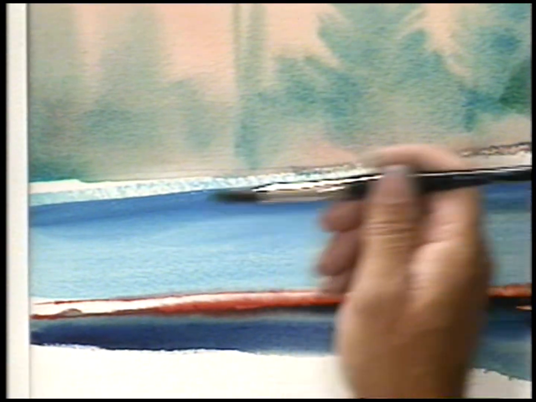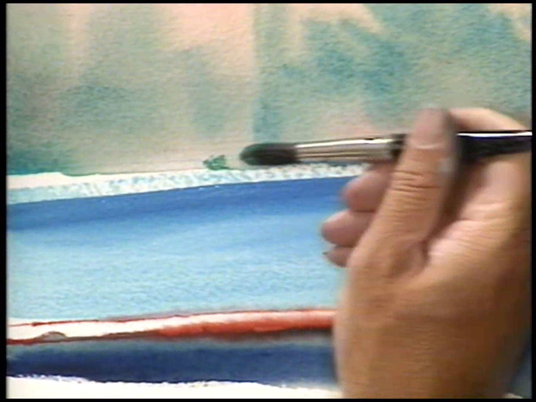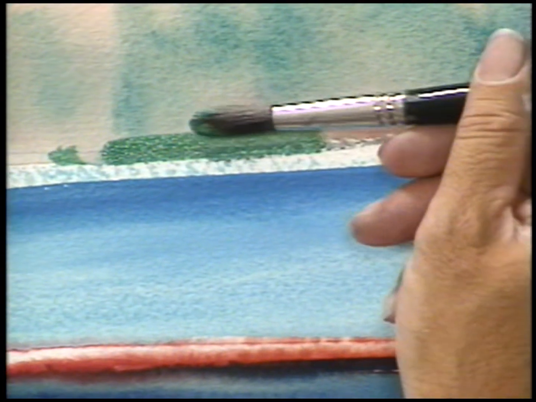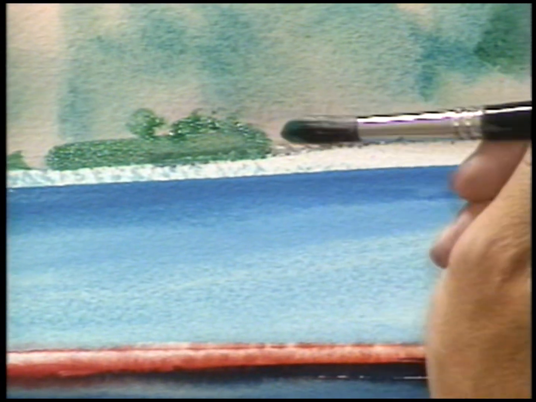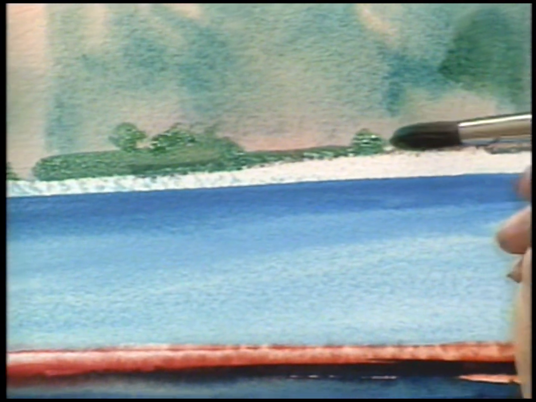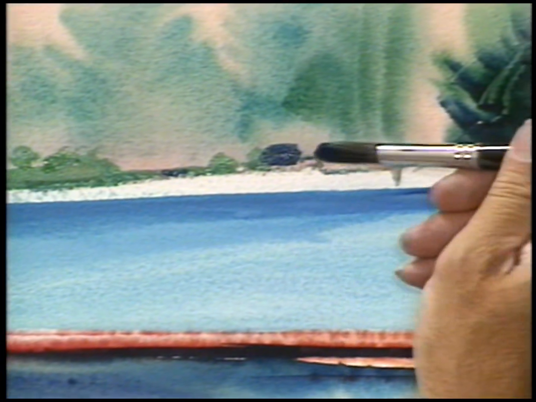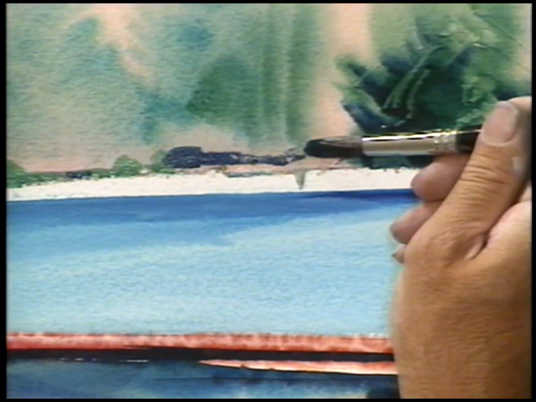Okay, I want to come back and darken just a little bit of the value against this white area. Make it look like there's some bushes, something here. But it's mainly just to establish a bit of a darker passage here. I'm varying it. I'm going from a yellow-green to a blue-green and then to a blue-violet.